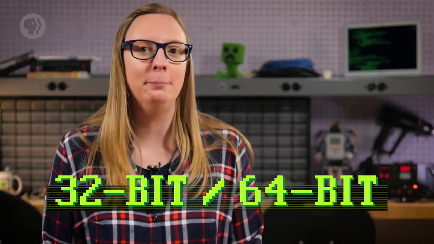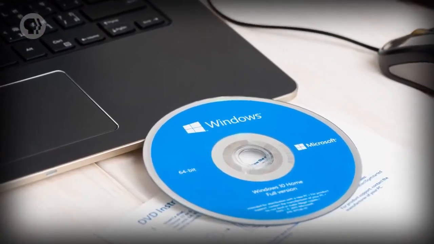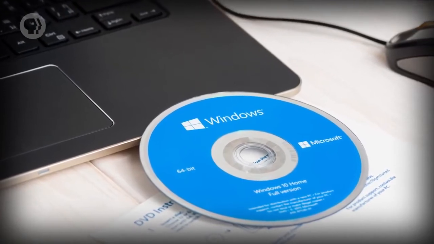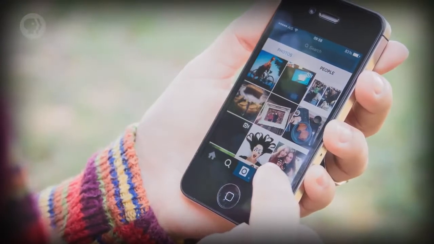You've probably also heard the term 32-bit or 64-bit computers. You're almost certainly using one right now. What this means is that they operate in chunks of 32 or 64 bits. That's a lot of bits. The largest number you can represent with 32 bits is just under 4.3 billion, which is 32 ones in binary. This is why our Instagram photos are so smooth and pretty.